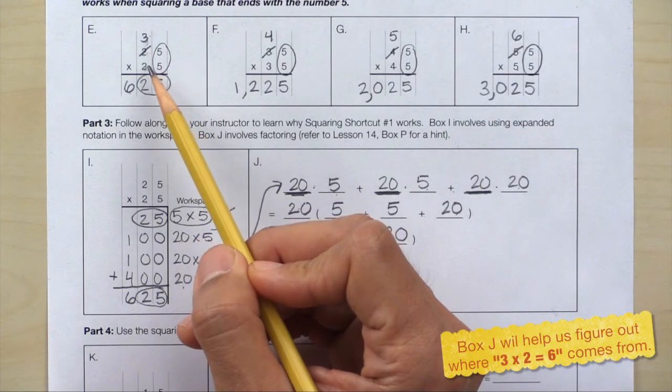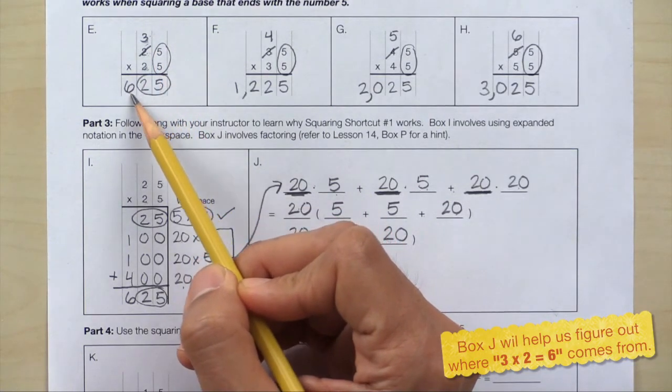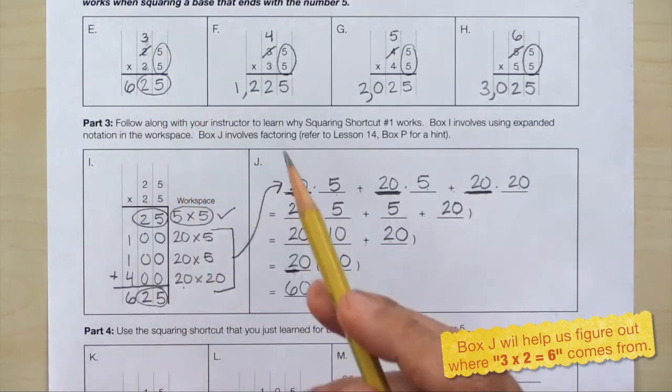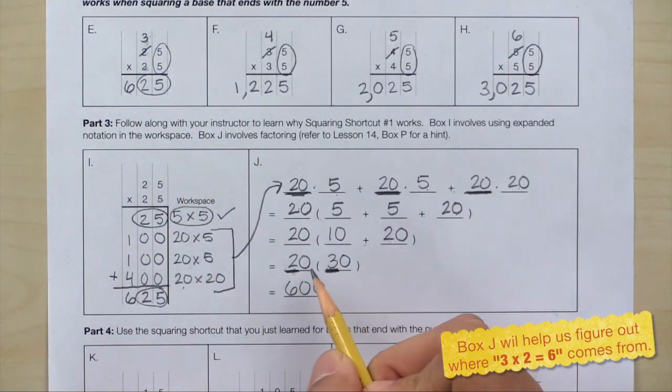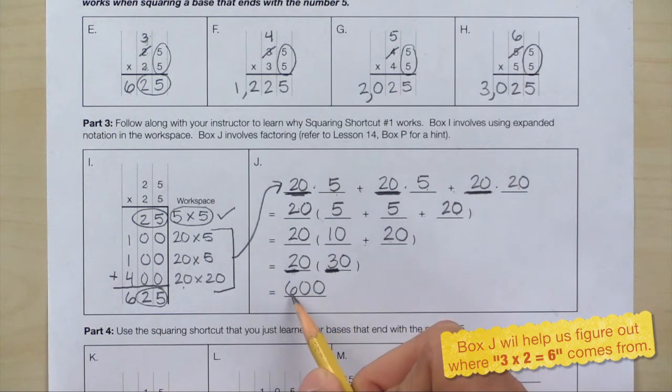Also notice this. 3 times 2 gave us the 6 in 600. Here, 3 times 2 gave us the 6 in 600.